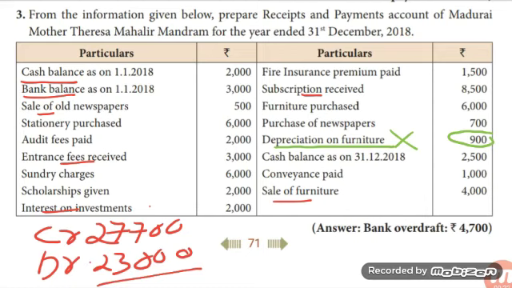Opening cash and bank balance, then some expenses and payments are given in the question. First, draw the receipts and payments account. Write the title: in the books of Madurai Mother Teresa Mahalir Mandram, receipts and payments account for the year ended 31st December 2018.